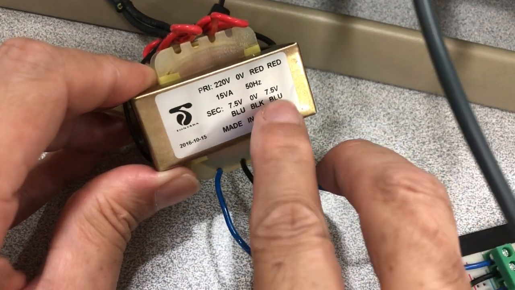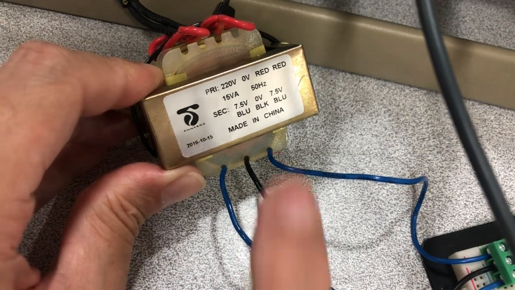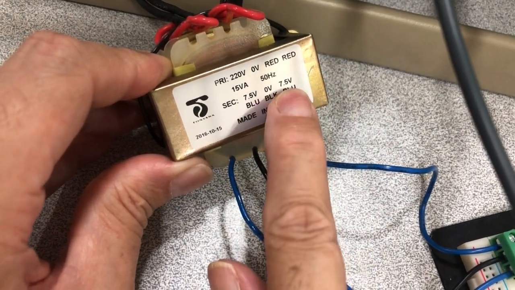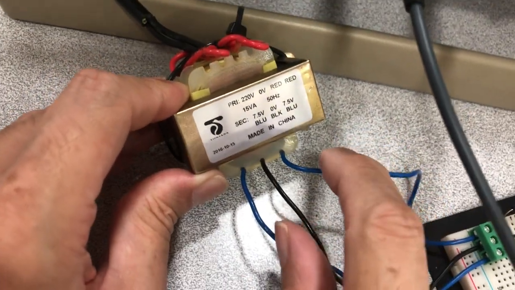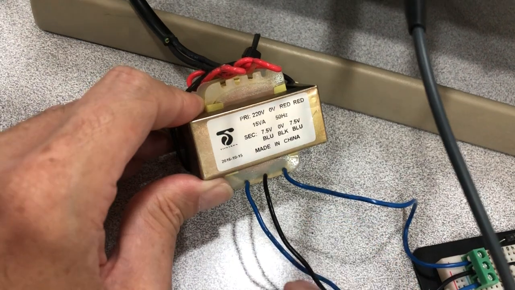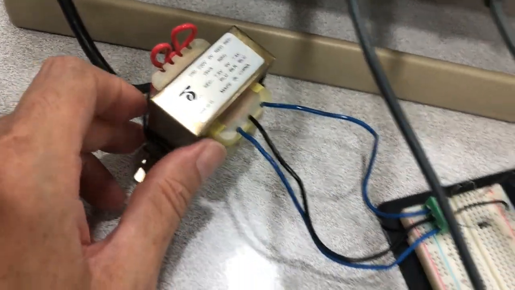We know that this rating, whether 220 or 7.5 on the output, are RMS values. So to get the peak of the output here we have to multiply 7.5 by square root of 2, we get around 10.6 volt peak, okay, out of each secondary half. Now this is the transformer.